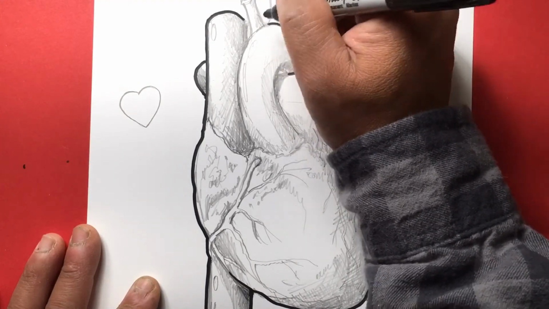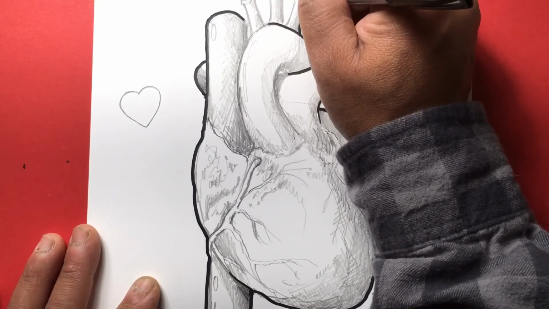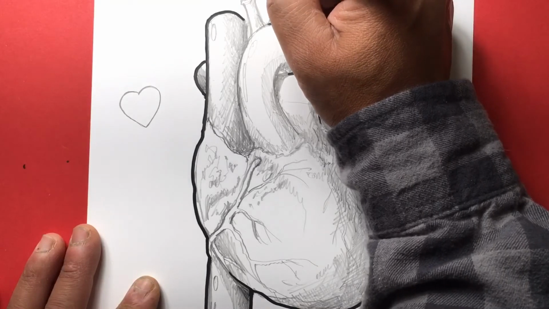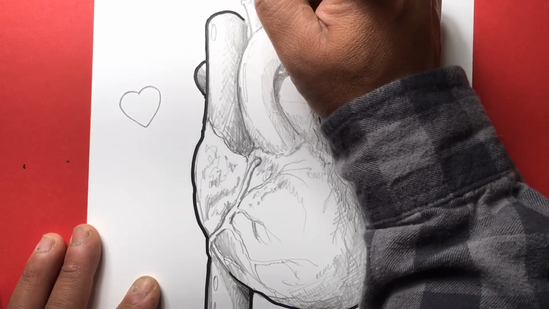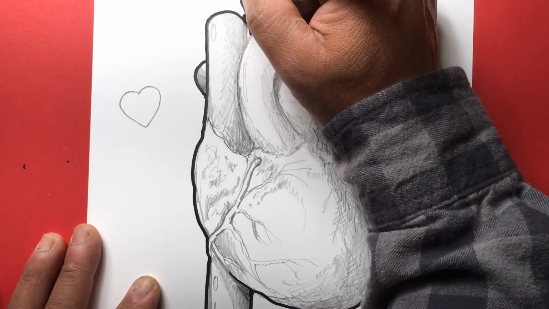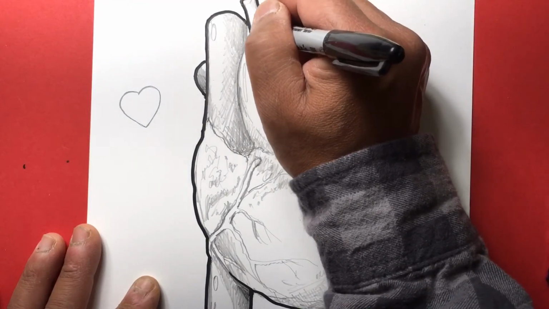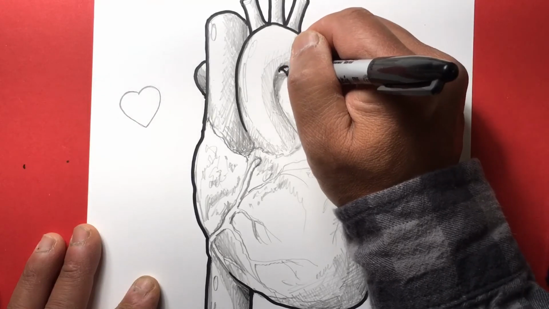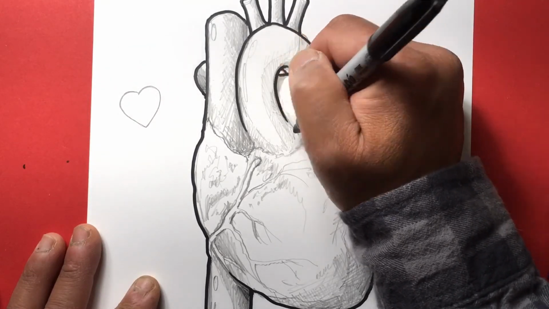Obviously there's a lot of ways of shading. And sometimes I'll use my finger to shade it, make it even. But there's products also available for shading so you don't mess up your finger.